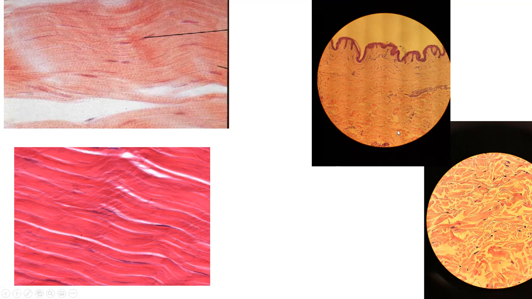Over here is dense irregular, so in this slide, this part of it, this is dermis of the skin, and then also here's a close-up which looks a little bit better. So dense irregular connective tissue, irregularly arranged collagen fibers. Big place that we have it is going to be the dermis of the skin.